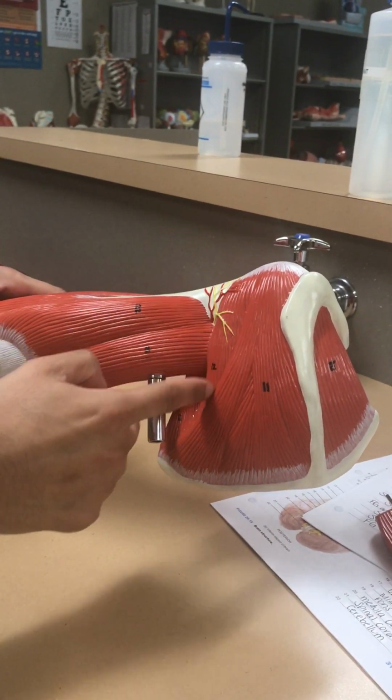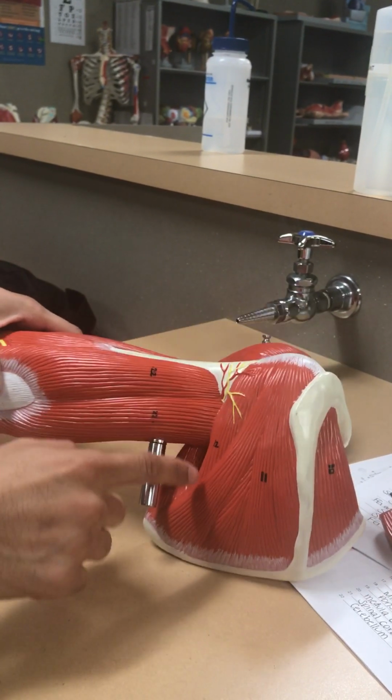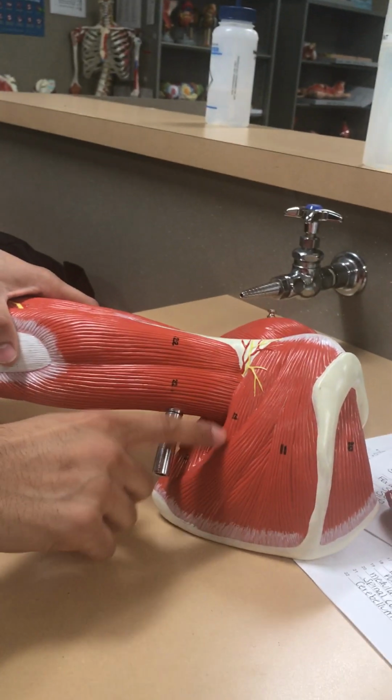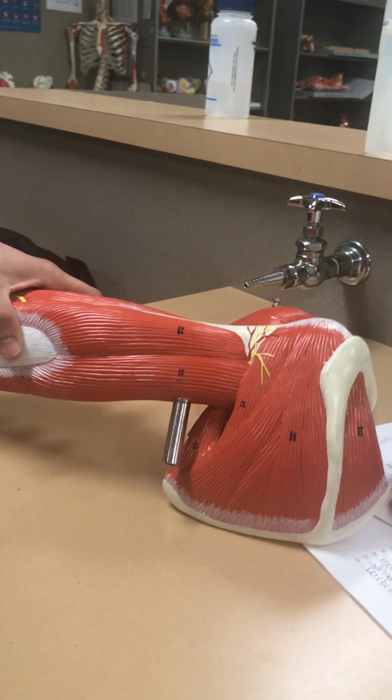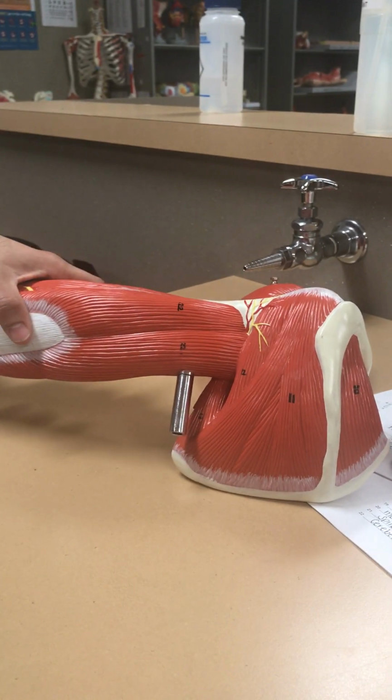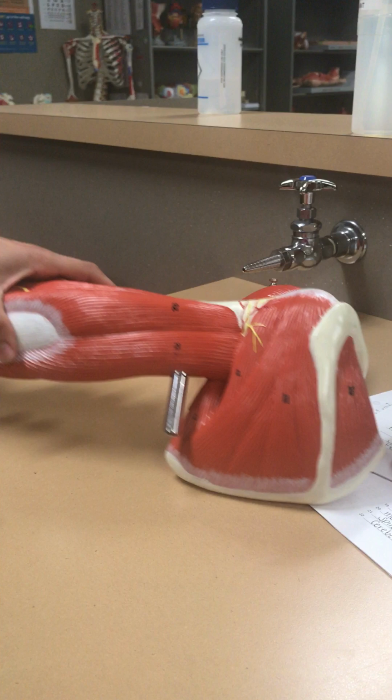Look at that one right there. Which one is that? That's the teres minor. Why? Because like we said before, what are the SITS muscles? S-I-T-S. We just reviewed them.